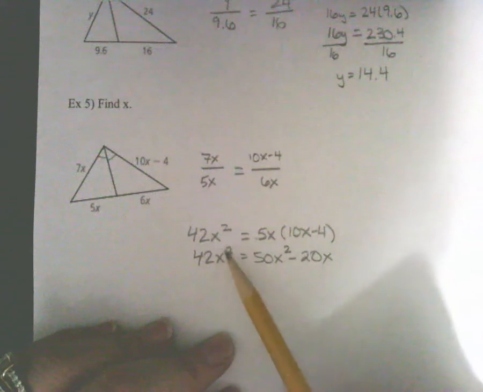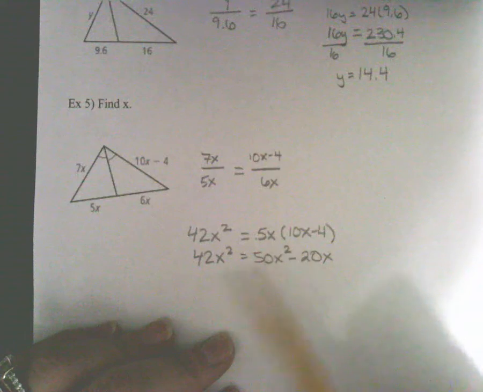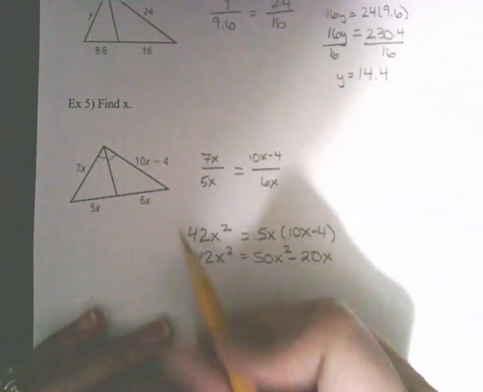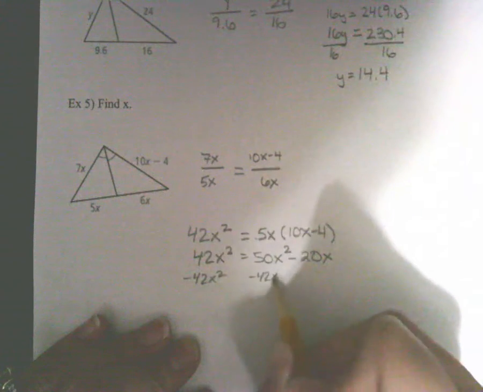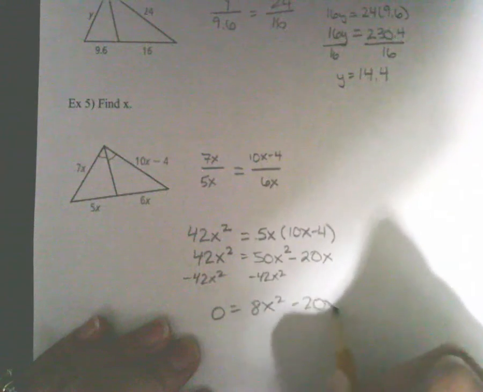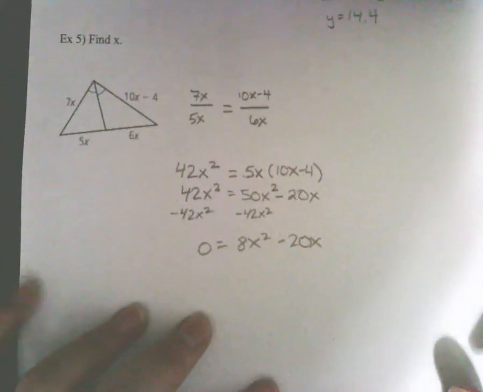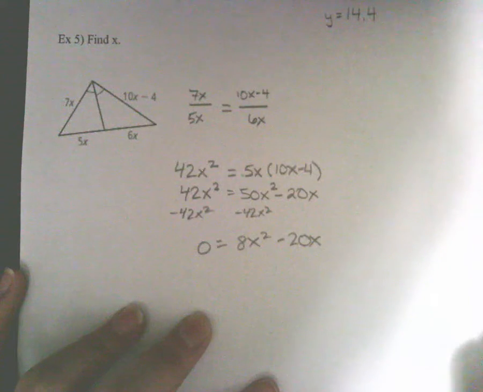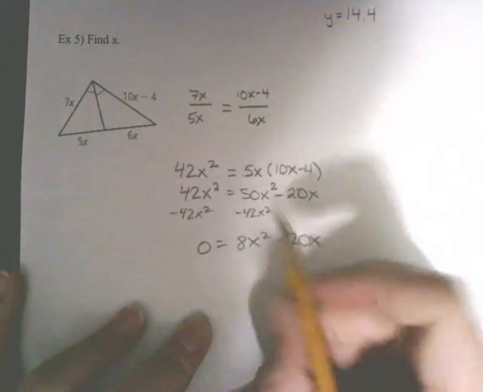Now, remember I said if you have quadratic, meaning x squared, terms, we need to get everything over to one side. So I'm going to subtract 42x squared. So this is set equal to 0. Now, in order to solve this, we're going to factor, but we're not going to factor like we factored yesterday with the trinomial. We're just going to take out a greatest common factor.